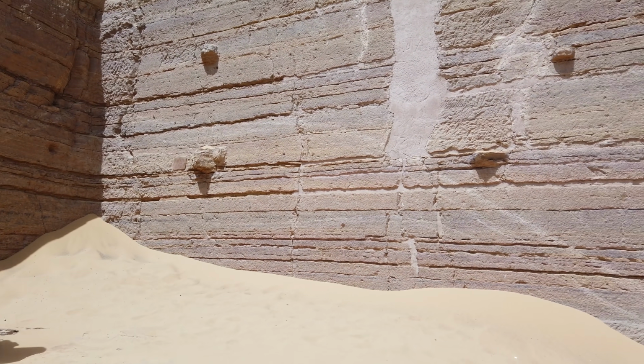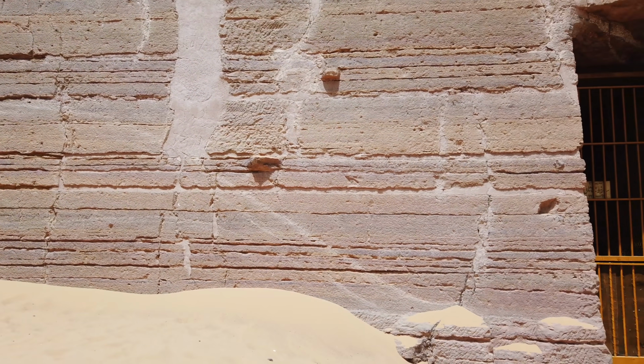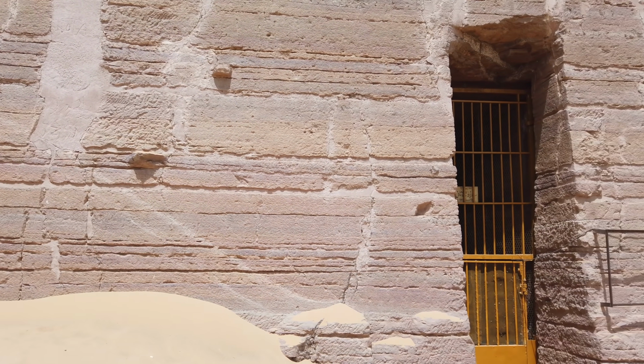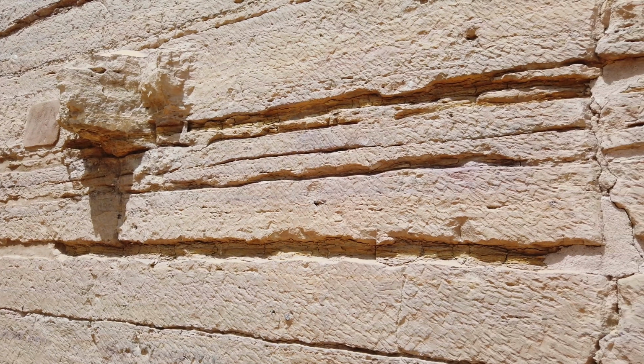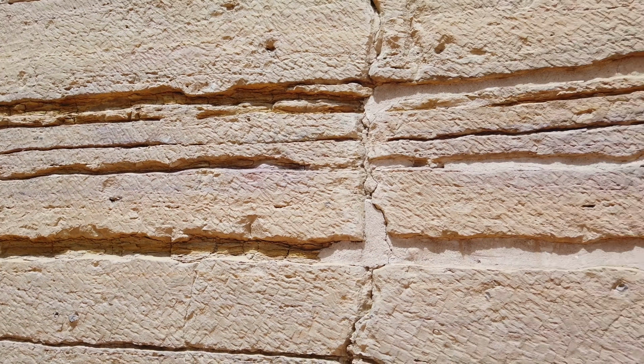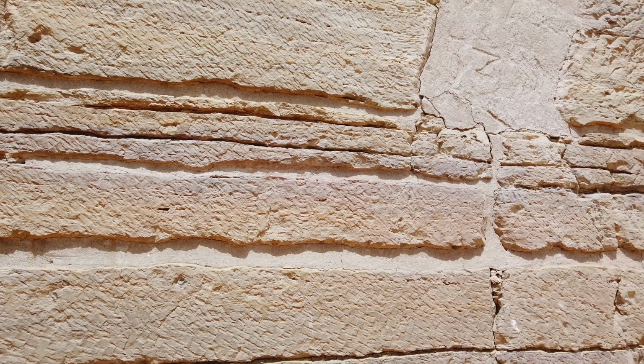And here we can see some knobs or protrusions coming out. What their original function was, I have no idea, but it's curious that we find protrusions like this also in Peru and Bolivia and Turkey and the third pyramid on the Giza Plateau.